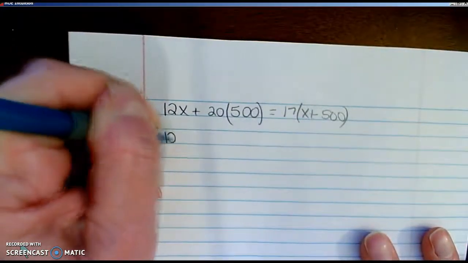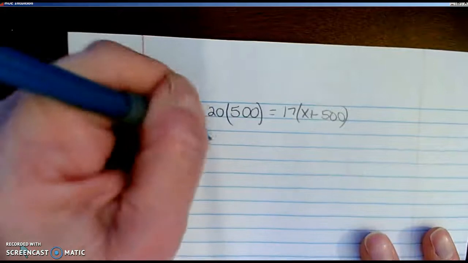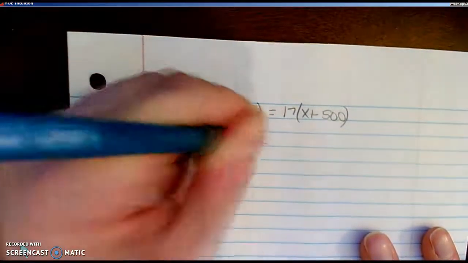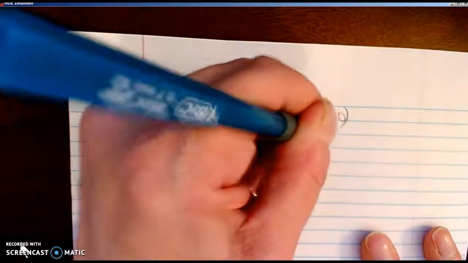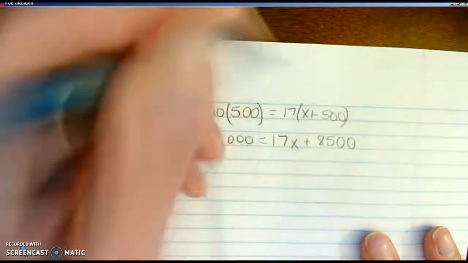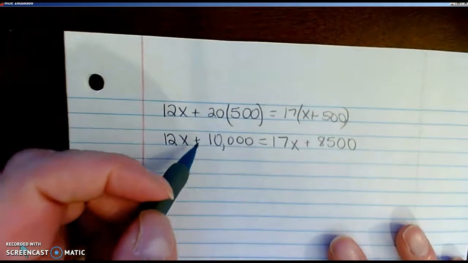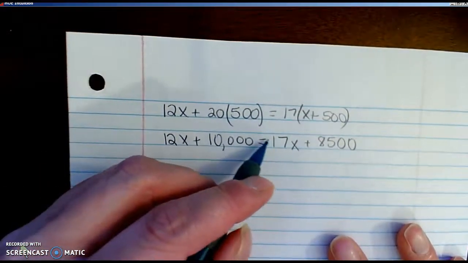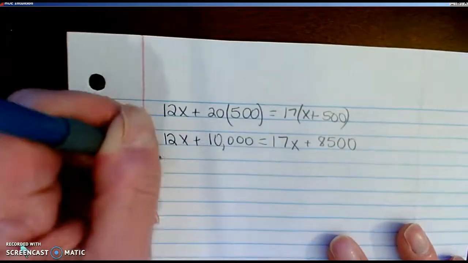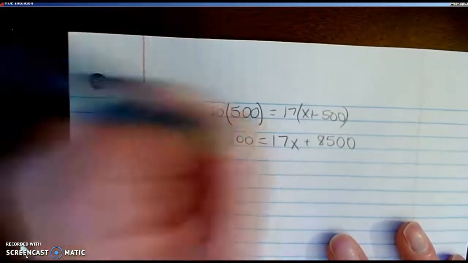So 12x plus 20 times 500 is 10,000 equals, and now we're going to distribute that 17, so it's 17x plus 8,500. And now we're going to go ahead and solve the equation. We're going to gather our x's on one side, and that's the way I prefer to do it, to look at the x's first. I'm going to subtract 12x from both sides.